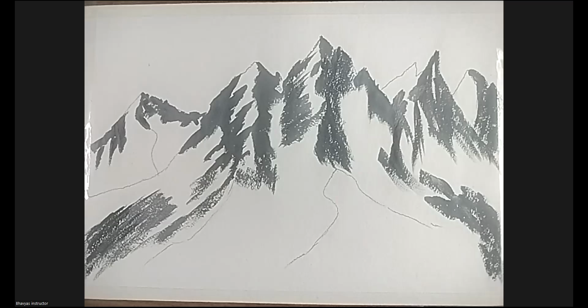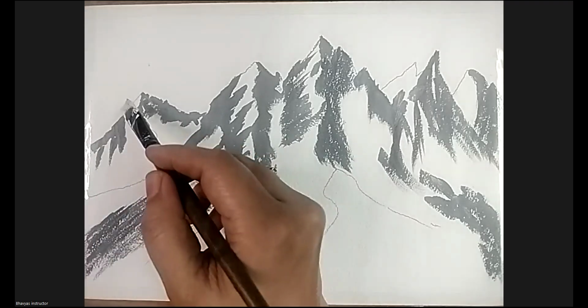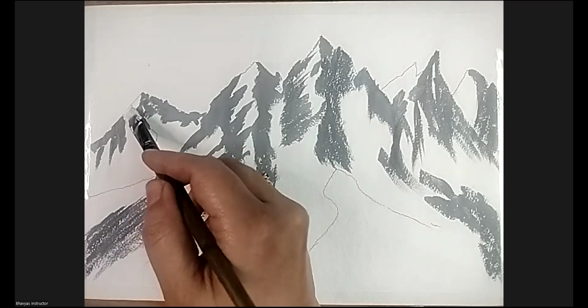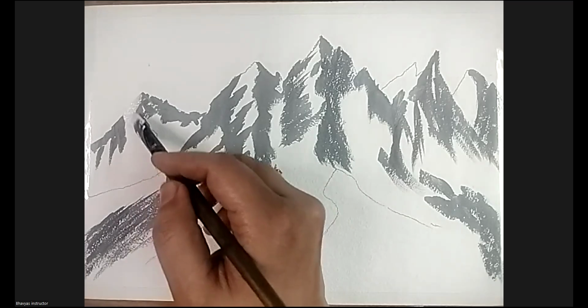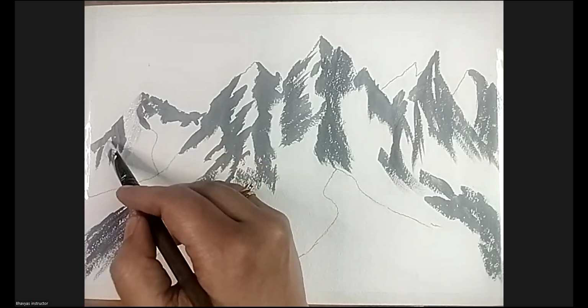Okay, now I will take white. I'll take white. Okay. And with the same brush only, I don't change the brush. Okay. Wherever I left the spaces, there I'll fill with white in this.